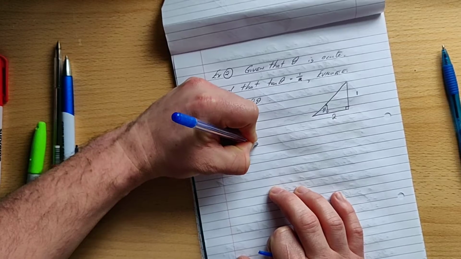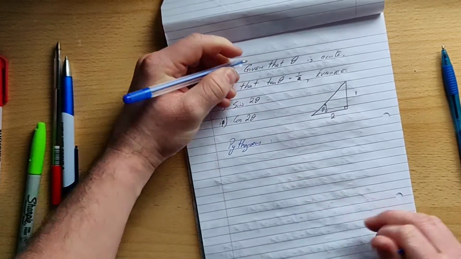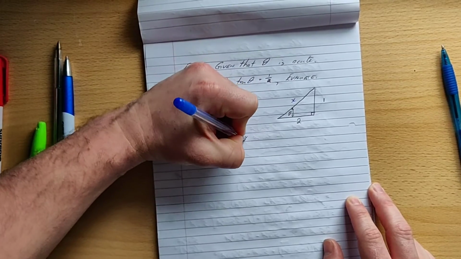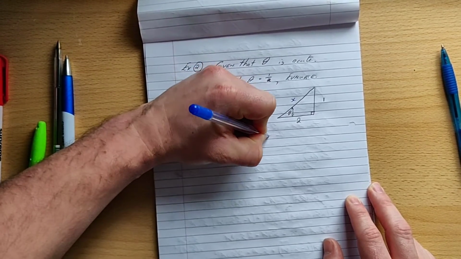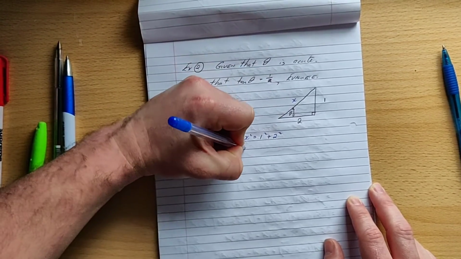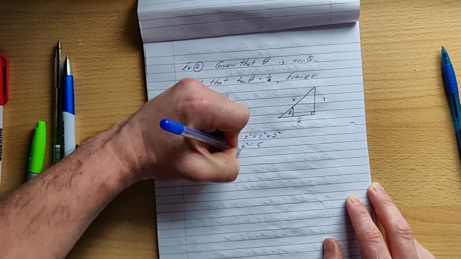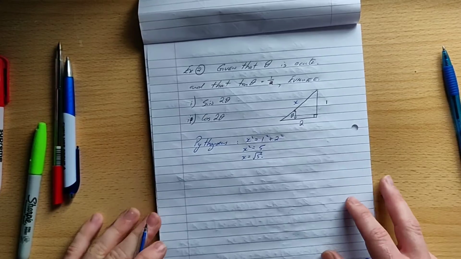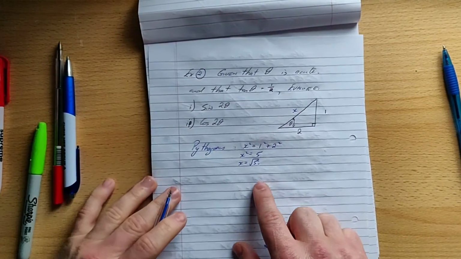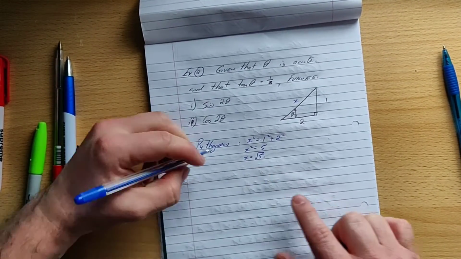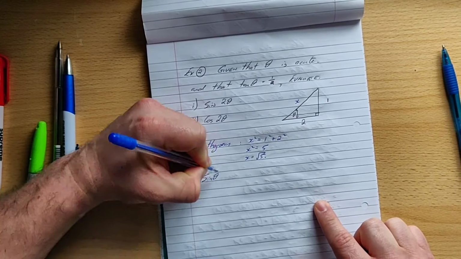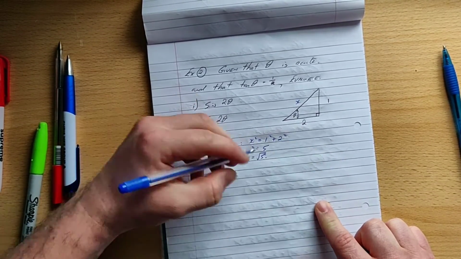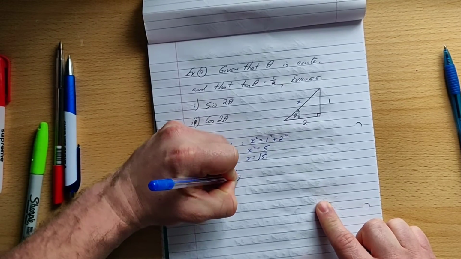With Pythagoras, we can work out this side here, which we'll call x. x squared equals 1 squared plus 2 squared. x squared equals 5, x equals root 5. So from that, sine theta is opposite over hypotenuse, which is 1 over root 5.